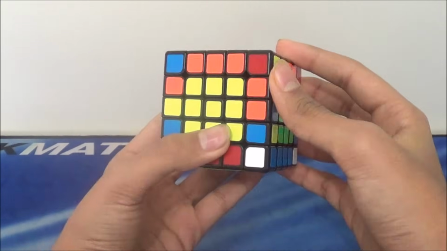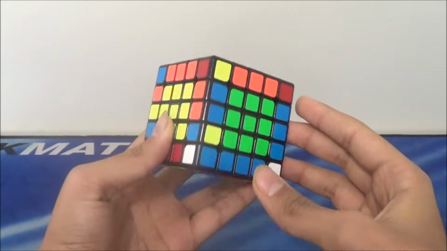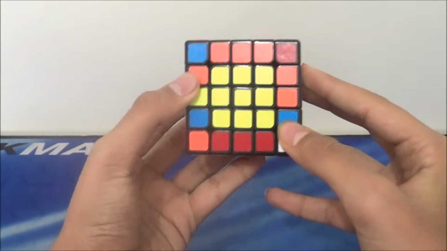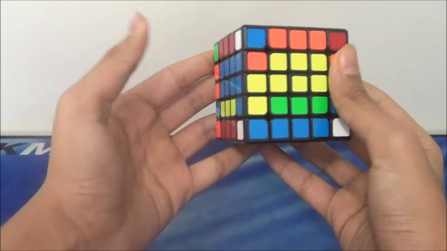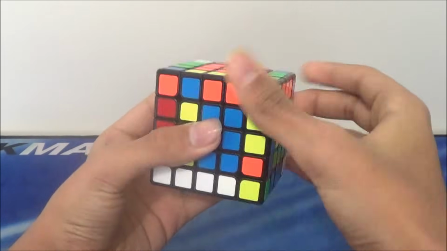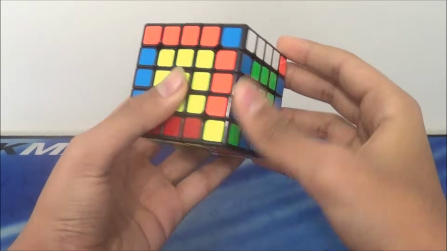Once you do that, you'll recognize that you have one of the two cases that we just previously covered. So in this case, I have my 2x1 here, my third piece diagonal to where it needs to go. I can move that slot over, flip this edge, then move it back. And that solves that.